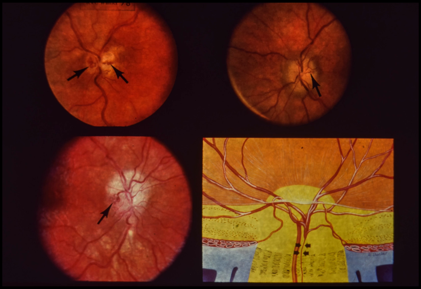The gradual obstruction results in dilatation of preformed capillaries that connect the central retinal vein and the peripapillary choroid. Lower right, an artist's sketch demonstrates the nature of optociliary shunt vessels in patients with optic atrophy and chronic compression of the optic nerve.